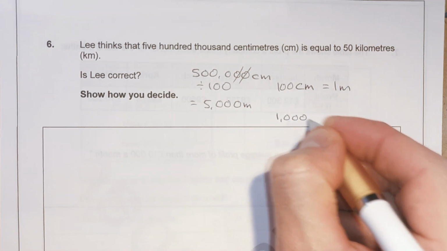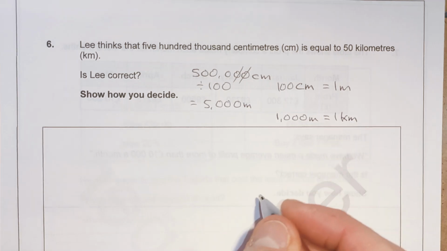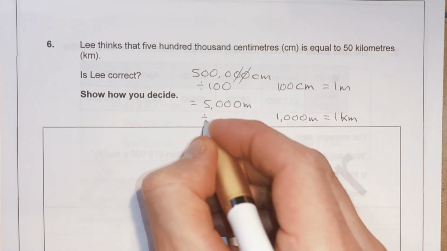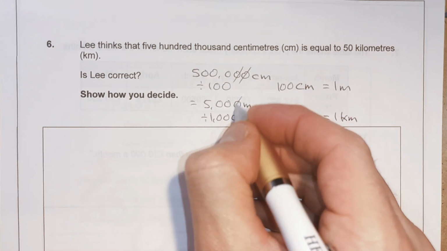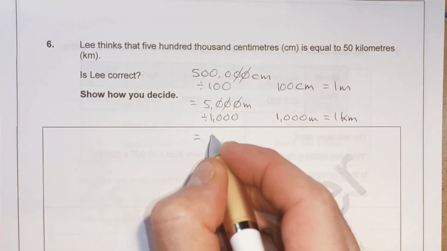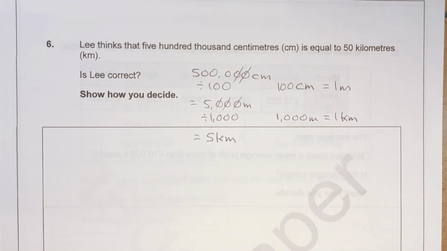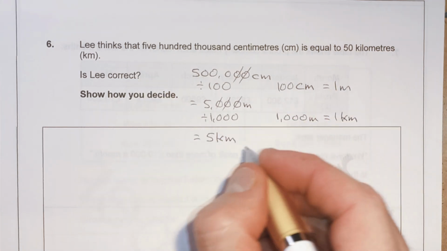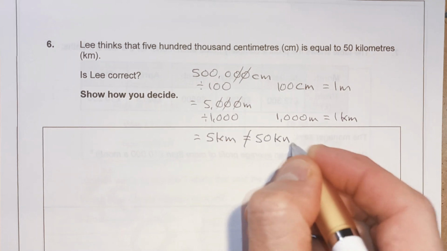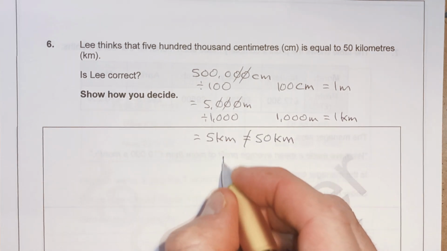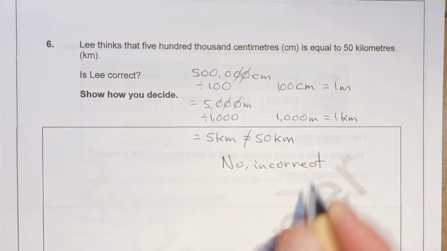Now, the next thing I know is that there's 1,000 metres in 1 kilometre. So we want to divide this by 1,000 to get it into kilometres. So 3 zeros, 1, 2, 3. That means we're left with 5 kilometres. Well, Lee thinks this is equal to 50 kilometres. Well, 5 kilometres is not equal to 50 kilometres. So is Lee correct? No. He's incorrect.